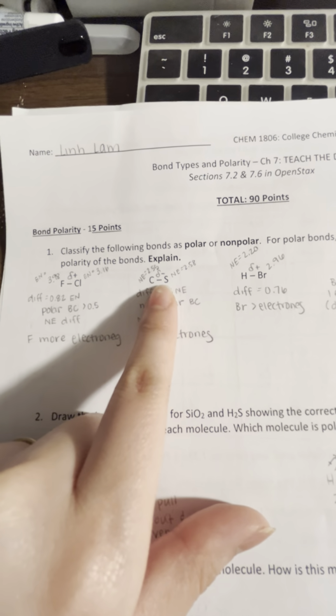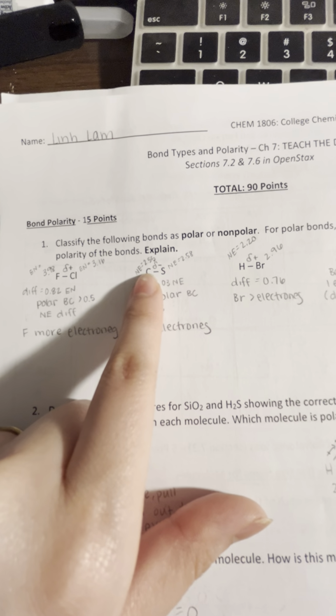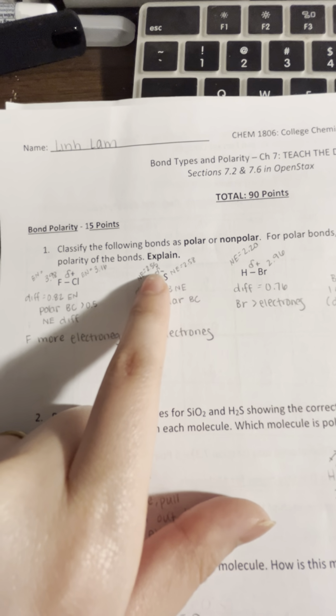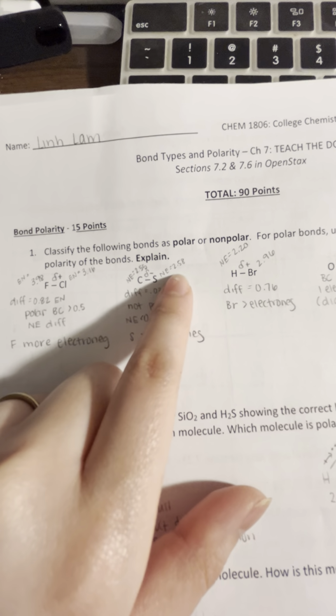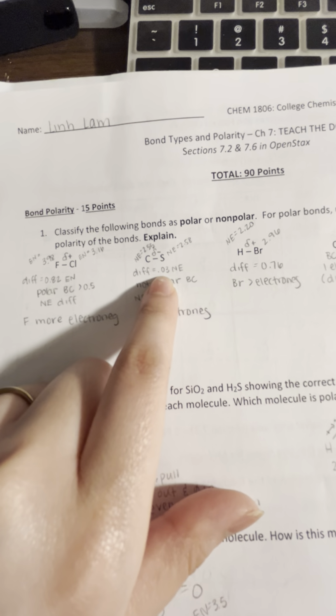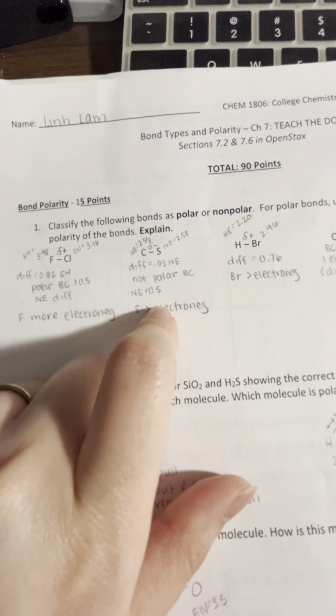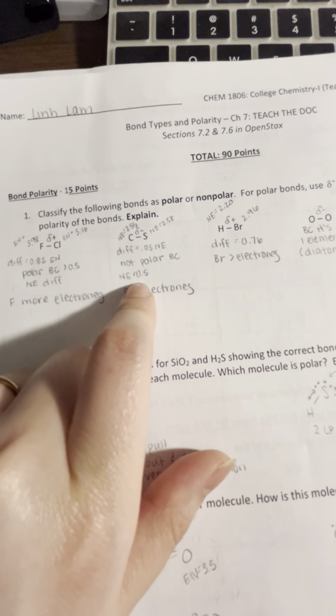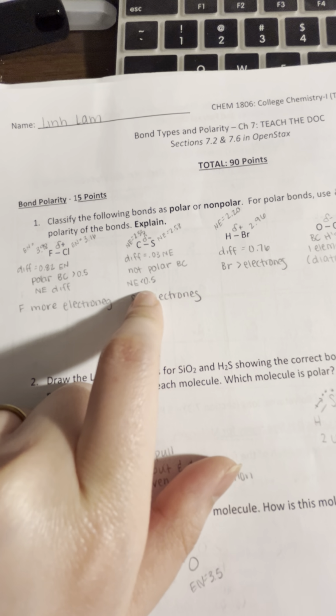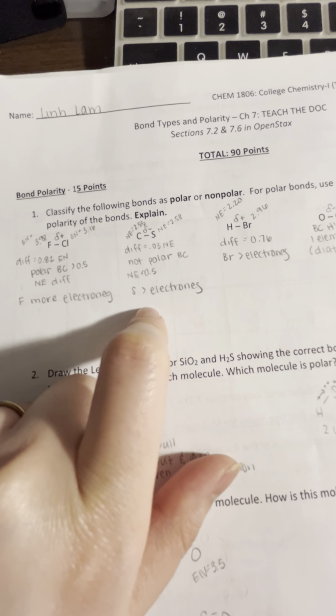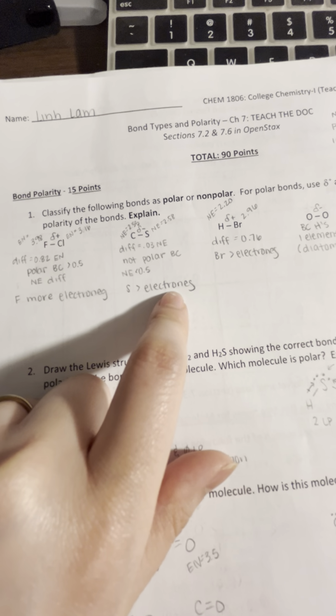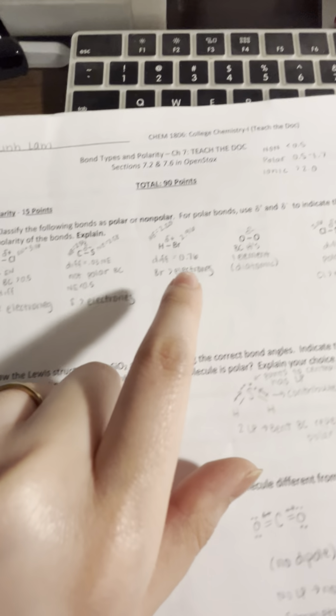Let's see. C versus S. C equals 2.55 and S equals 2.58. The difference is 0.03 electronegativity. It's not polar because the difference is less than 0.5. Fun fact, S is more electronegative than carbon.